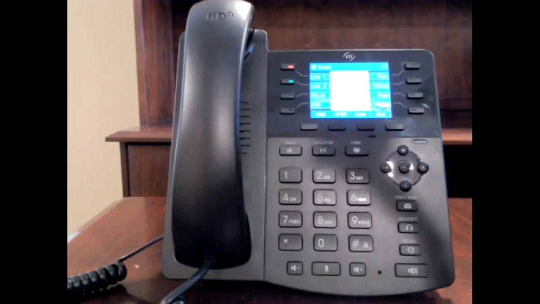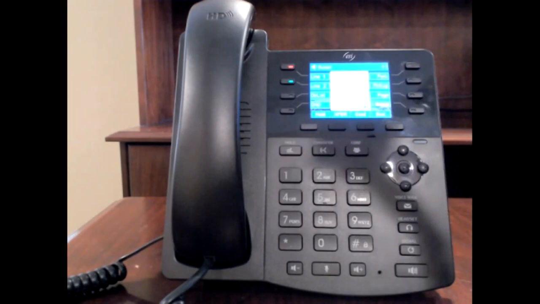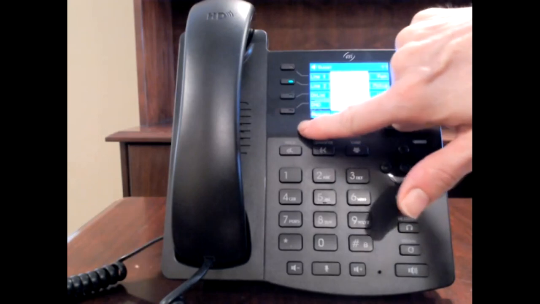If you want to place the call on hold, you press the hold key located under the display on the soft key, or this hold button here is the same thing. If you press hold, you'll see a little pause icon on your display. The caller hears on hold music, and then to return to the call, just press resume.